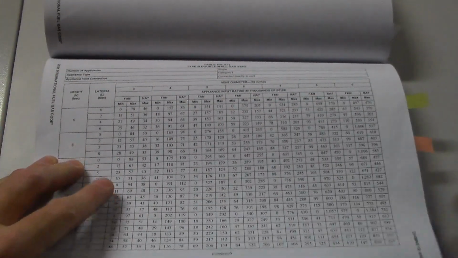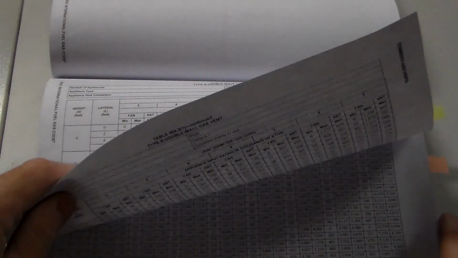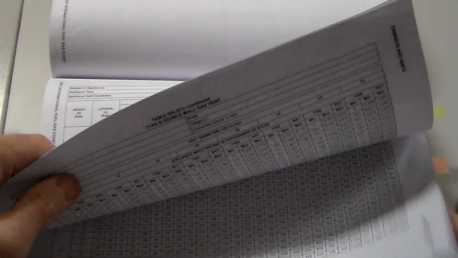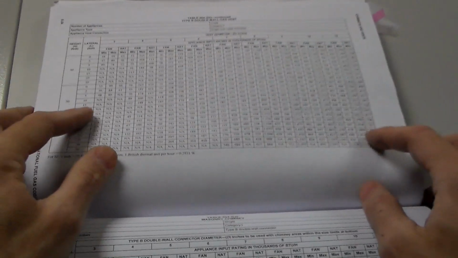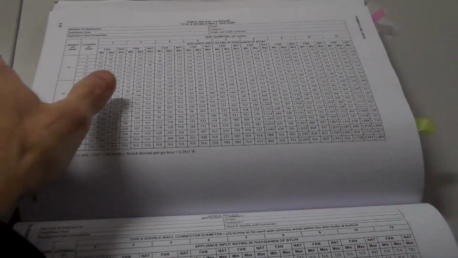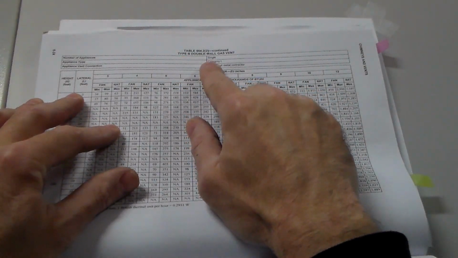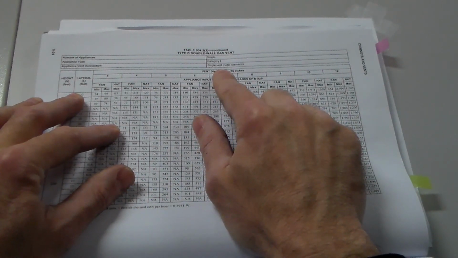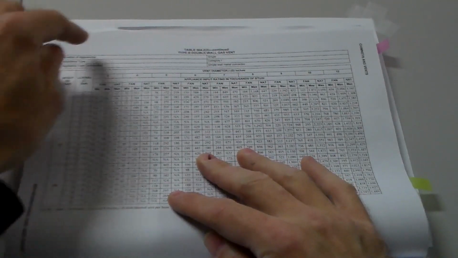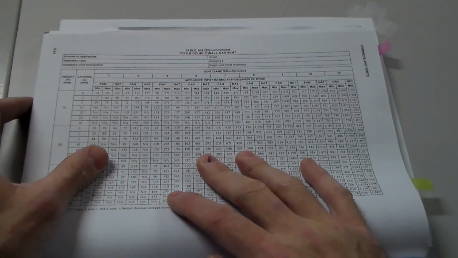Okay, the next one, you can see on the bottom it says continued. The next one actually is going to be 504.2 bracket 2. You can see this one, 504.2 bracket 2. This one says B vent, 1 appliance, single wall connector. So we now have B vent, single wall. I have my students write on the top of this one, B vent, single wall, 504.2 bracket 2.